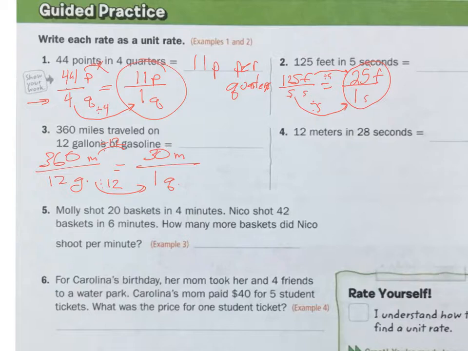All right, let's do one that doesn't come out even. We go 12 meters in 28 seconds. We want to know how many meters am I going in 1 second. So we set up our fraction. So it's 12 meters in 28 seconds. I want to know how much I'm doing in 1 second. So to go from 28 seconds to 1 second, I divide by 28. 28 divided by 28 is 1 second.